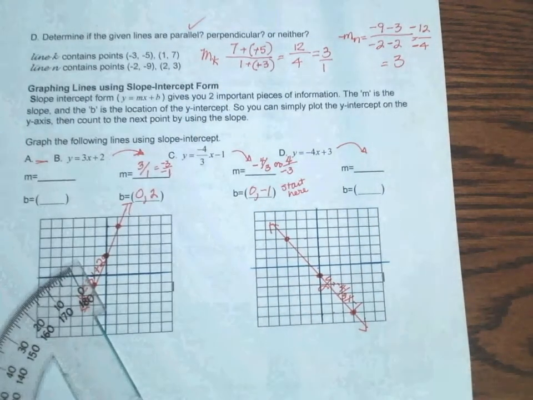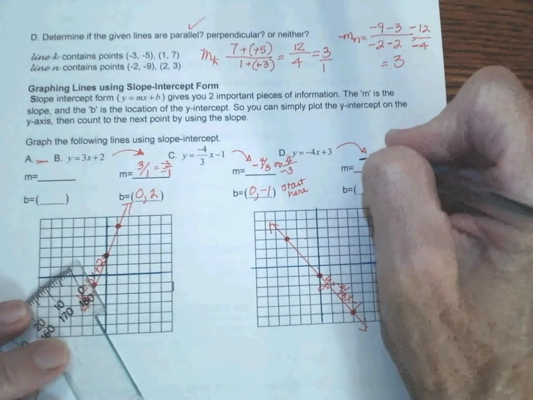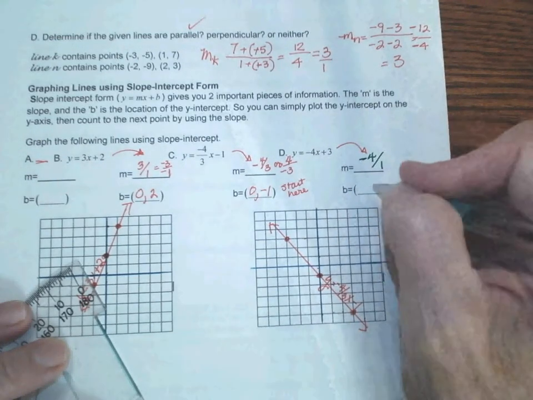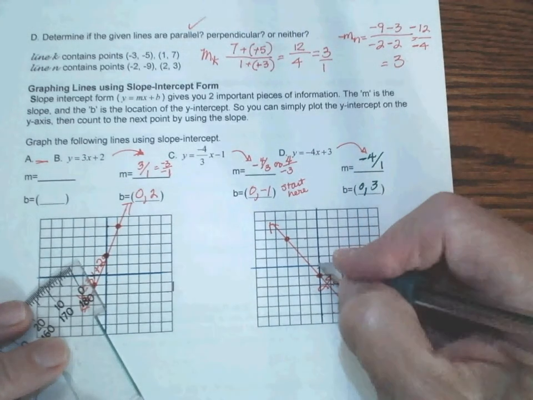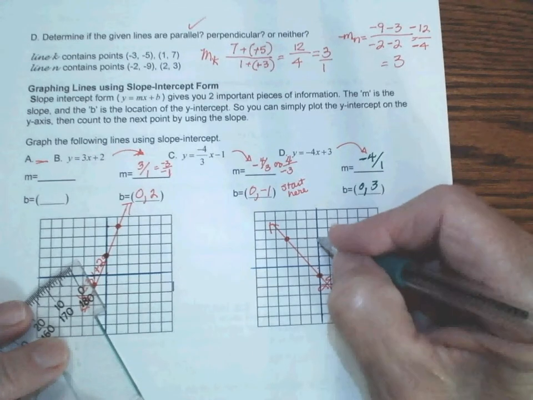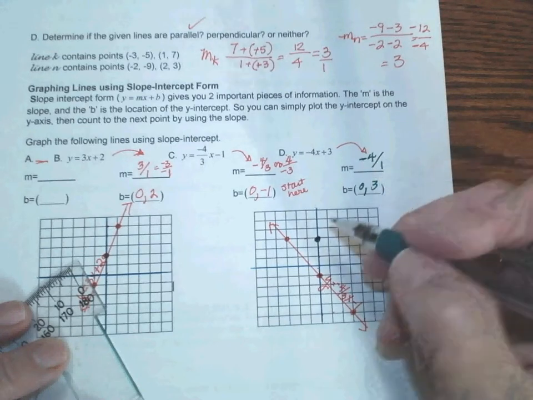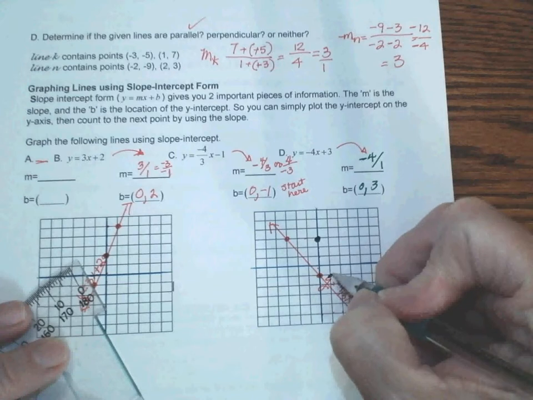Now D, we're going to put this other graph on the same spot, on the same grid. I'll put it with a different color. Okay, so the green one, we're going to make this one green. So this one, the m number is the number next to x. So my m is negative 4, and for the sake of needing it to be a fraction, we'll put it as negative 4/1. It's going to start at 0, 3. So I'm going to go up 3, 1, 2, 3. There's my intercept. That's this number.